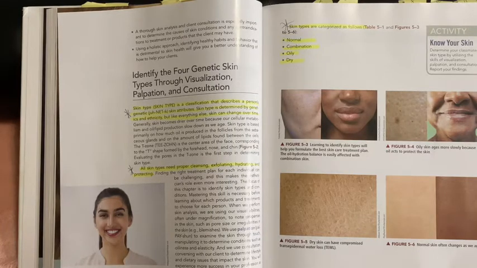Skin type is based primarily on how much oil is produced in the follicles from the sebaceous glands and on the amount of lipids found between the cells. The T-zone is the center area of the face corresponding to the letter T, shape formed by the forehead, nose, and the chin. Evaluating the pores in the T-zone is the first initial step in determining your client's skin type.